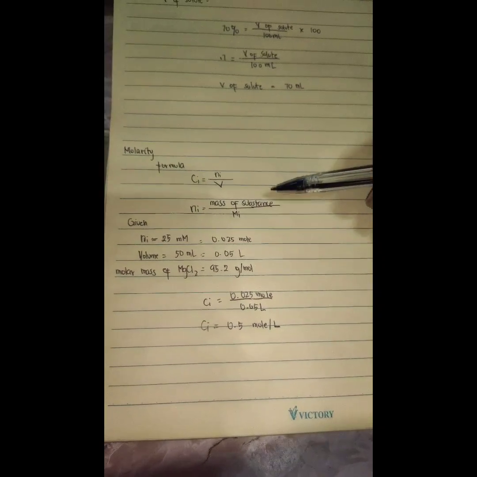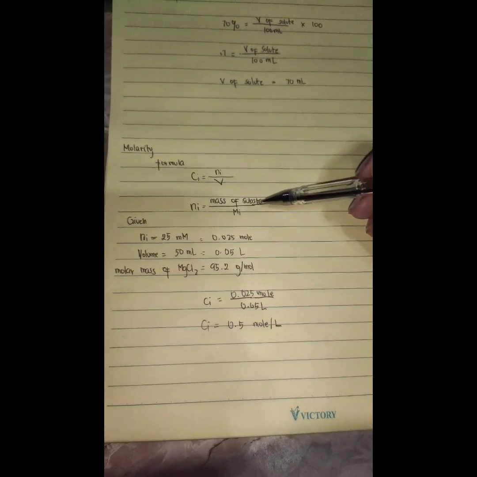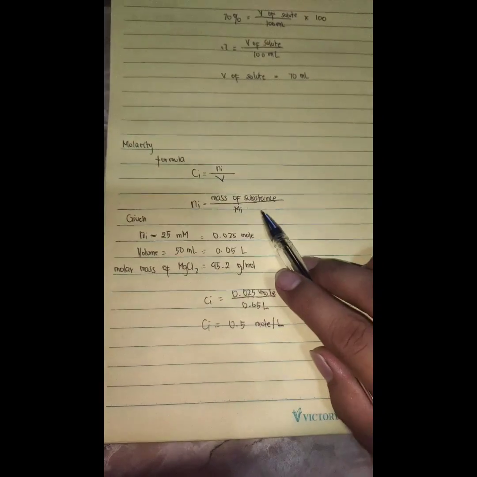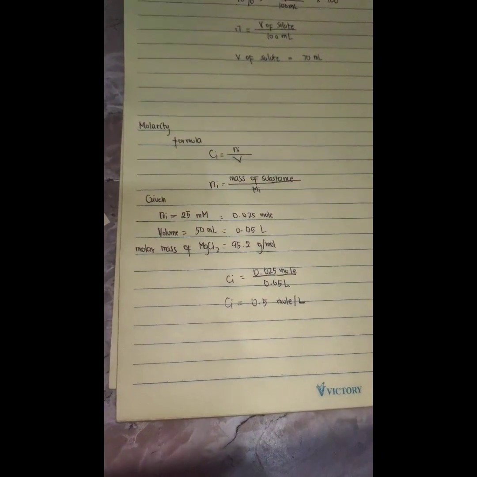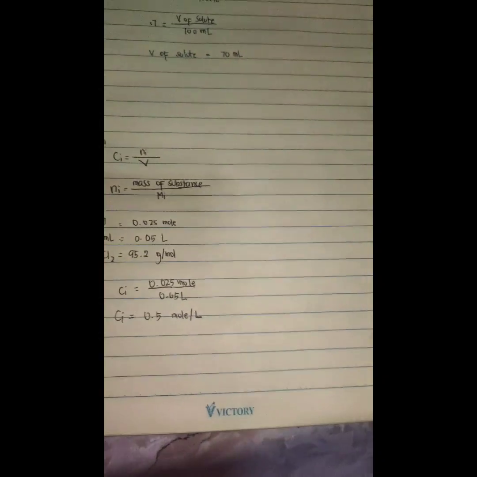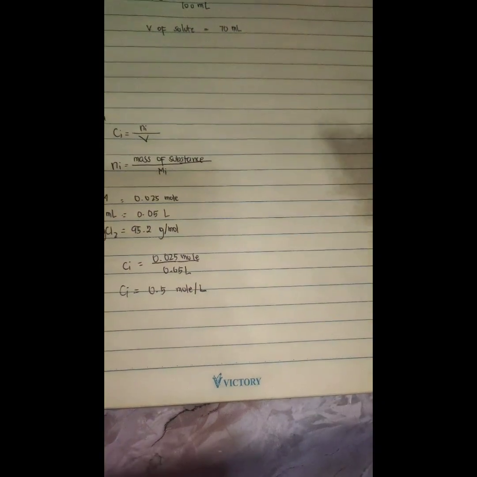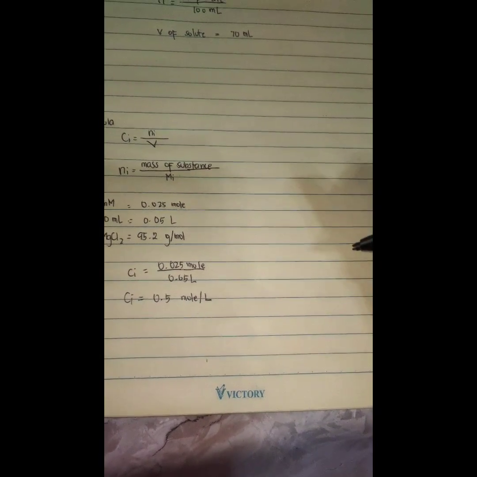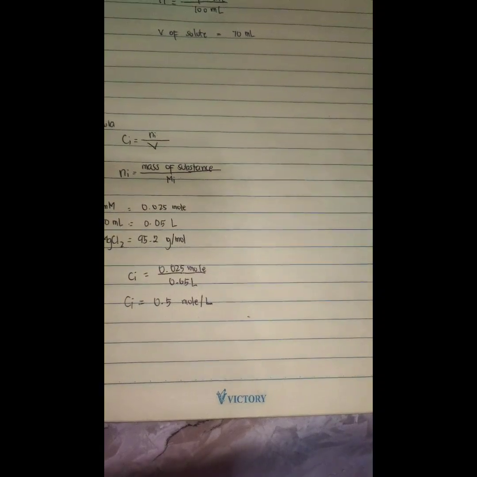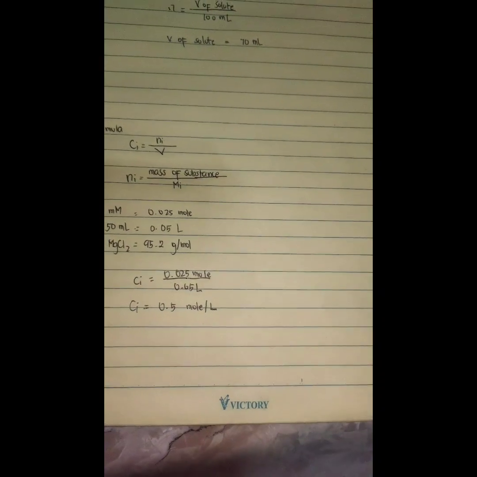So we need to get the mass of substance. So we're going to use the formula, but we're going to derive. So to get the mass of substance, we're going to multiply the Ni and the Mi, which is the molar mass of the magnesium chloride.